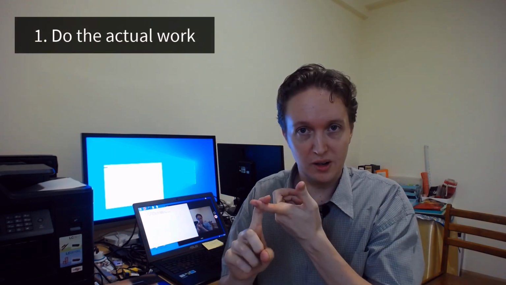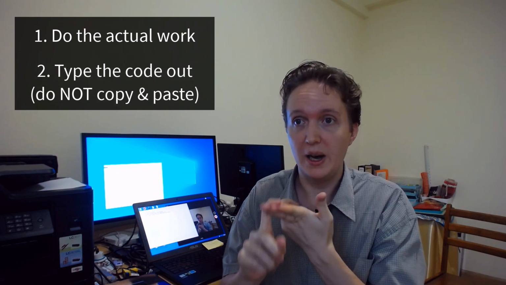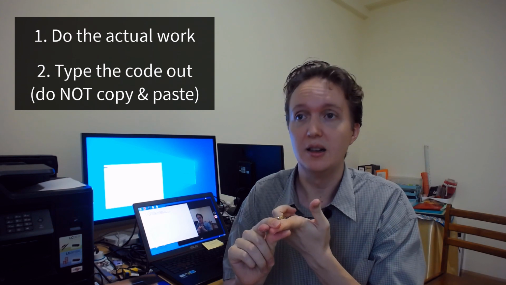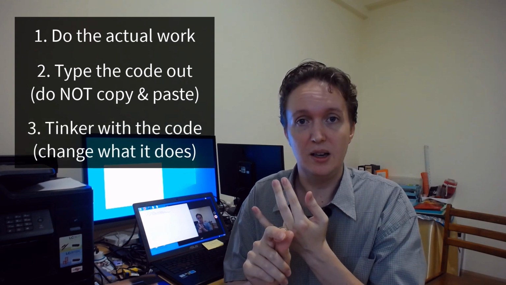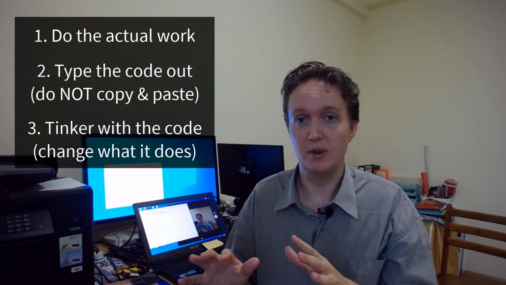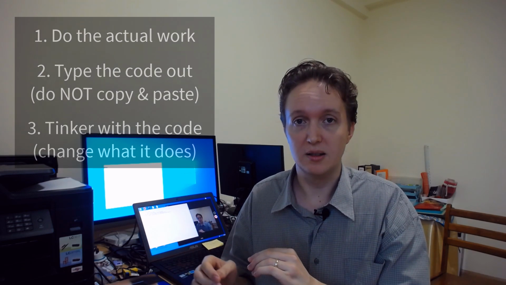So those are the 3 steps. First one, do the work. Yes, very simple. Second one, type the code out by hand. Yes, the extra time it takes to type it out by hand is worth it. And 3, tinker with the code afterwards. Play with it. Change it. See what happens. Try to get it to do something else.